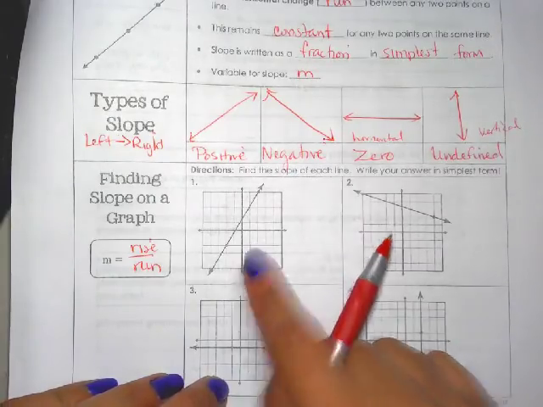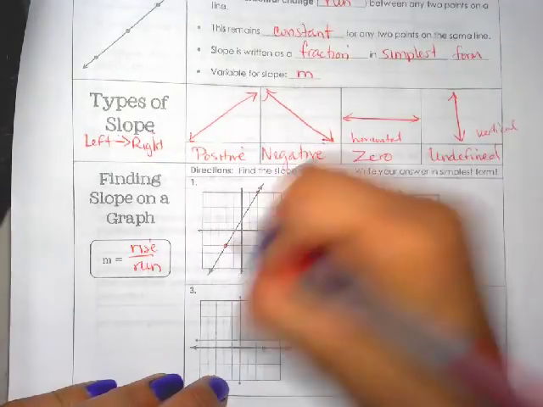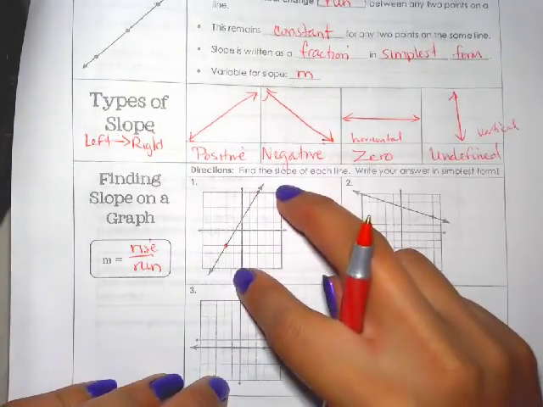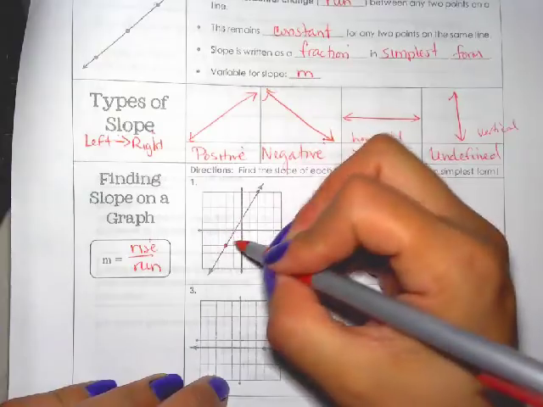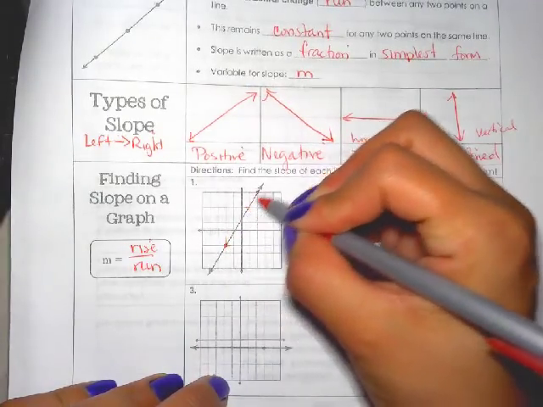Let's look at the first example. From one point to the next, in this handout they actually put the points for us, but if they don't put the points, then we're going to have to look and see where it crosses right at a coordinate point.